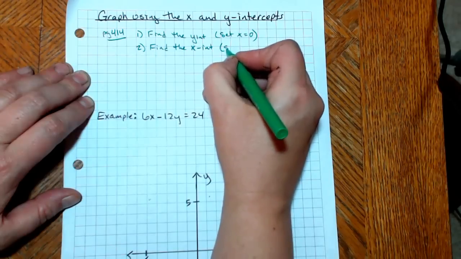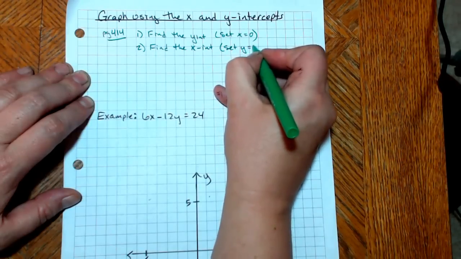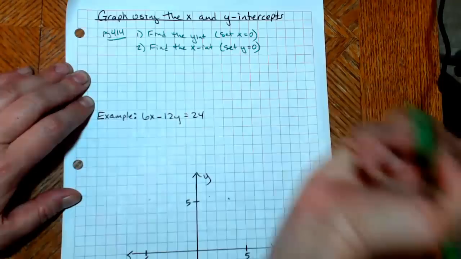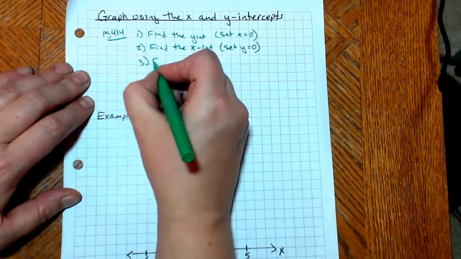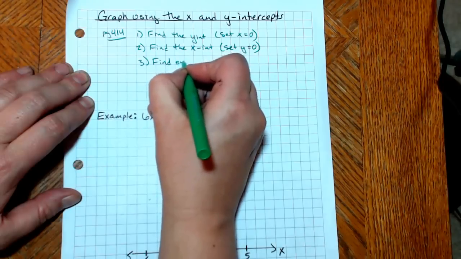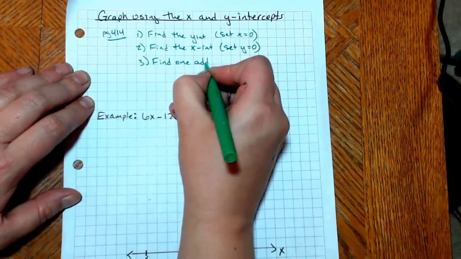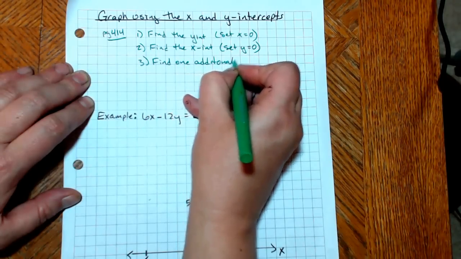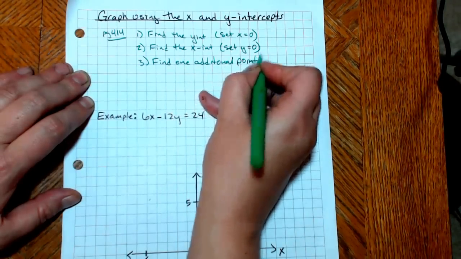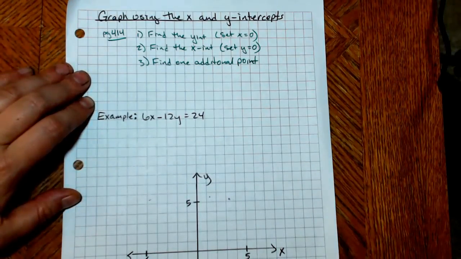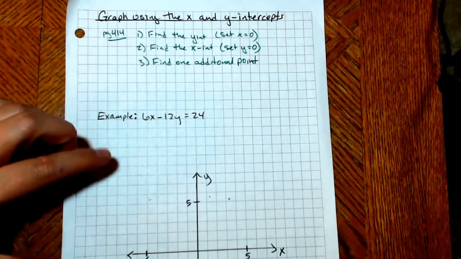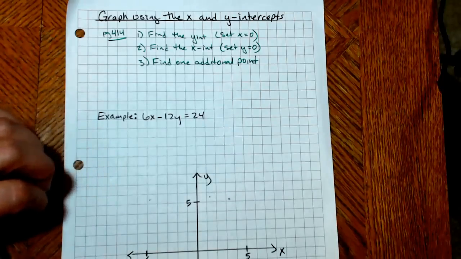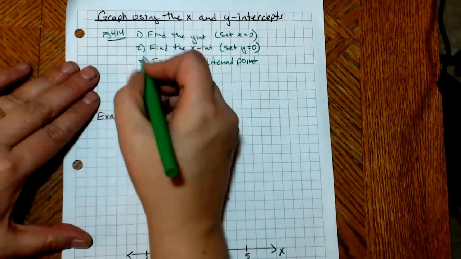And to do that, we could set y equals 0. Our third step is to find one additional point, because we always want 3 points when we're graphing a line, because 3 points will make sure that you haven't gotten off on a point. It's kind of a double check.